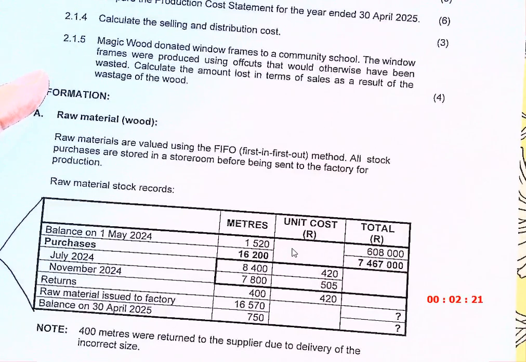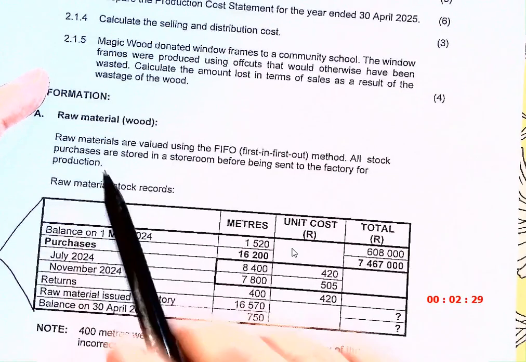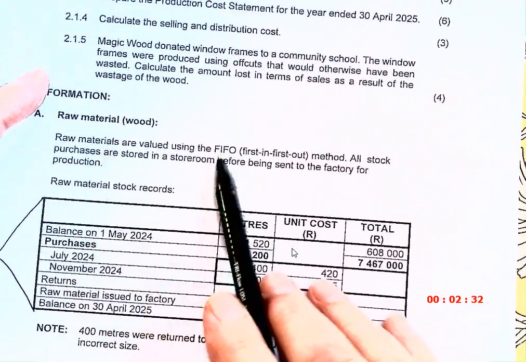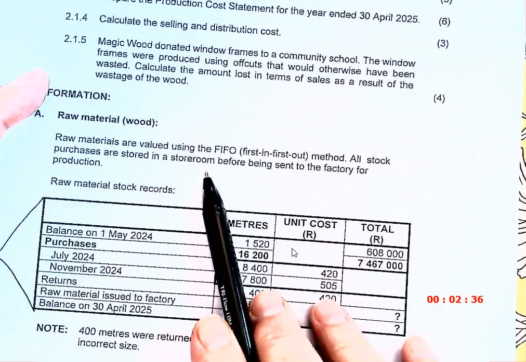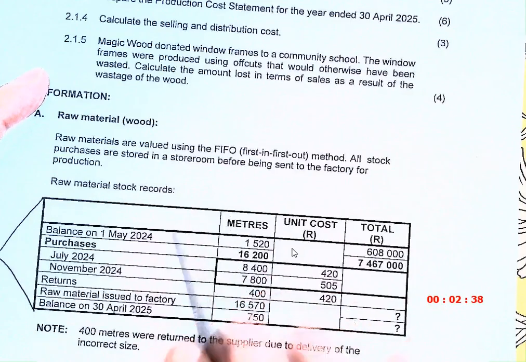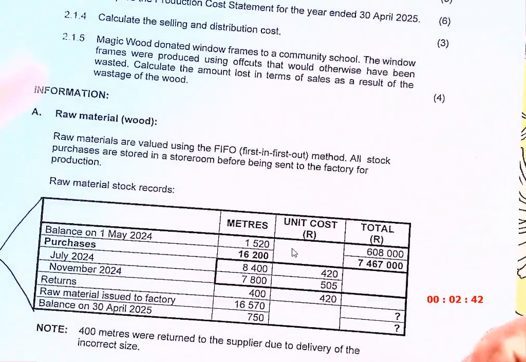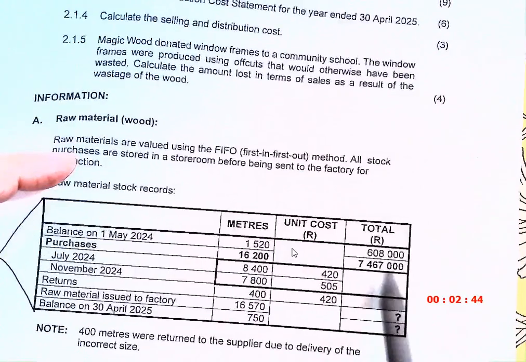They didn't give me the closing stock. So the closing stock is going to be one of my three methods. Okay, so now let's see. They say raw materials are valued at FIFO. All stock is stored in a storeroom before being sent to the factory for production. So what do we want? We want an opening balance, which they gave me, 608.